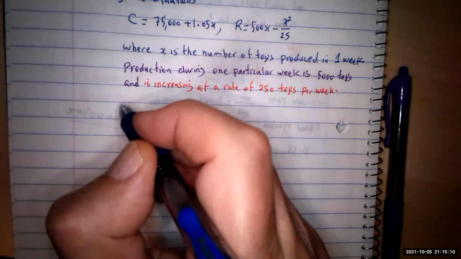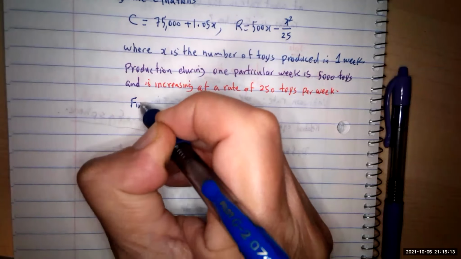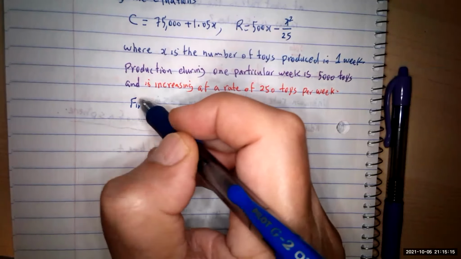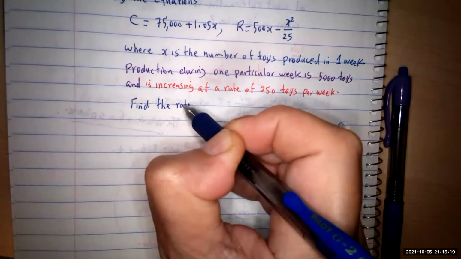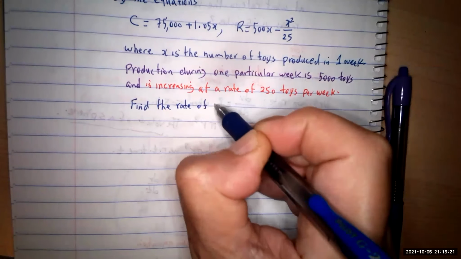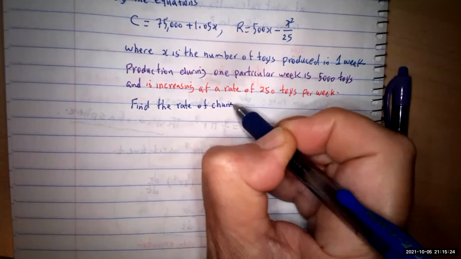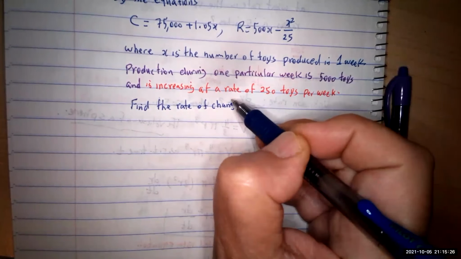So they ask to find the rate of change for all these three functions. Usually they give you one of those or two in this test, but they ask for all of them.